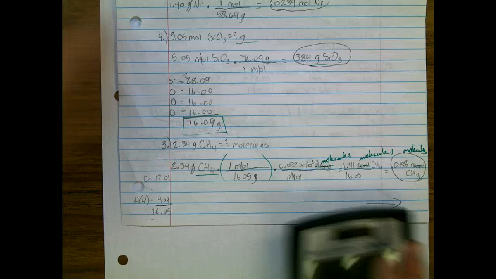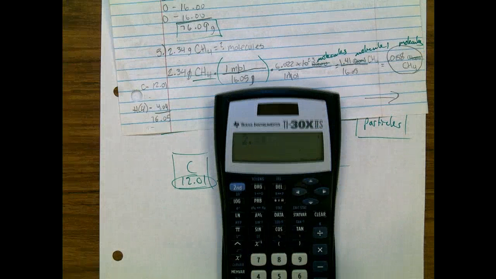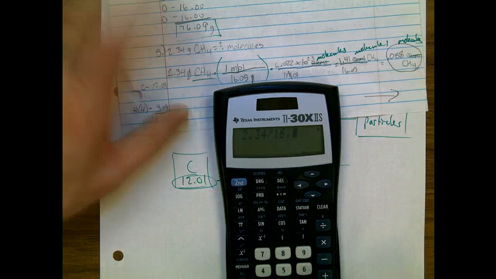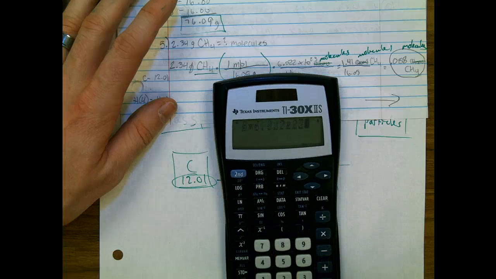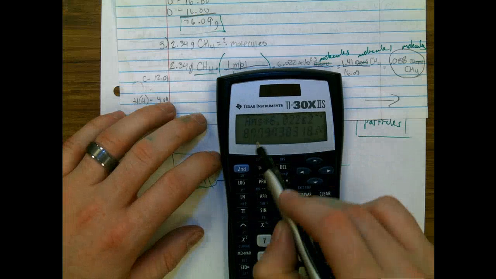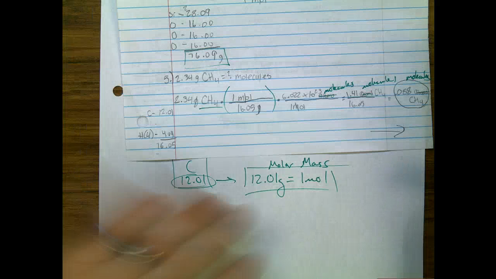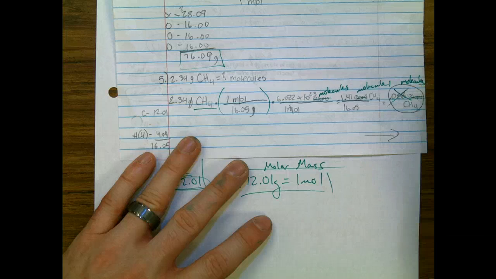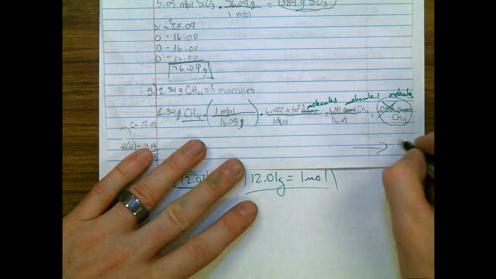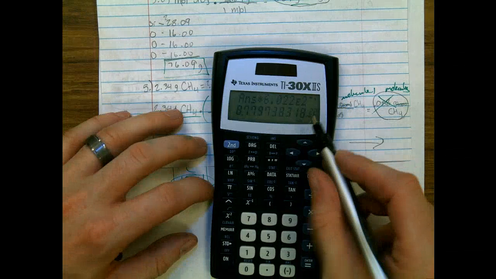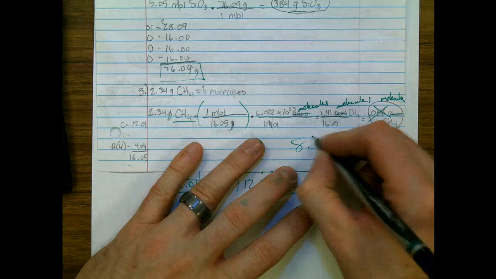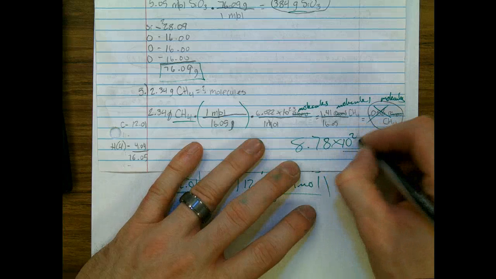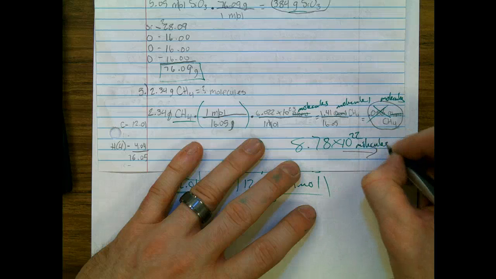Everything looks fantastic. Let me double check the math for her. 2.34 divided by 16.05, enter, times 6.022 E23, and the answer is 8.78 times 10 to the 22nd. Unfortunately, she doesn't have this here. That's actually wrong. Unless this arrow is indicating I need to flip it to the other side. Nope, don't see it there. So what she needs to have done is she needs to have looked on her calculator, because you can sometimes miss this, that it says times 10 to the power of something on the far right of your calculator. So the correct answer is 8.78 times 10 to the 22nd molecules of CH4.